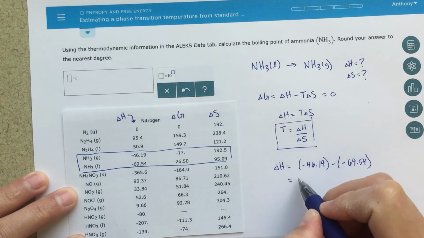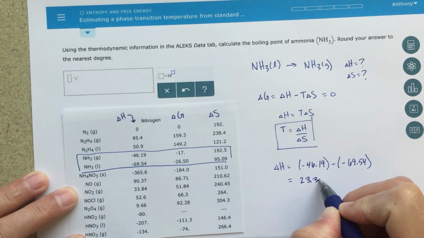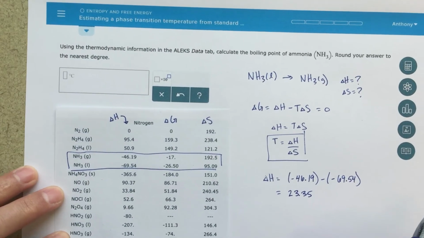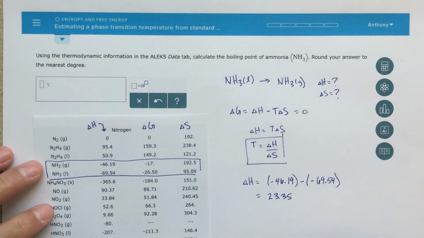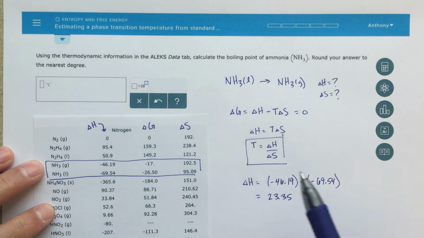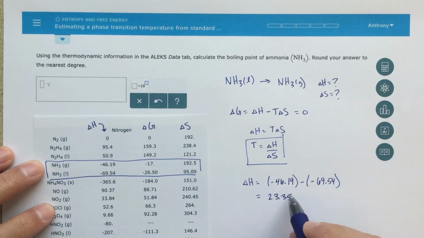This equals a positive 23.35. This should make sense: we'd expect an endothermic process, because to go from liquid to gas we have to put energy in. So this is my enthalpy.